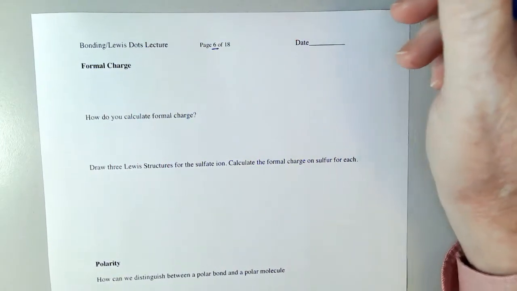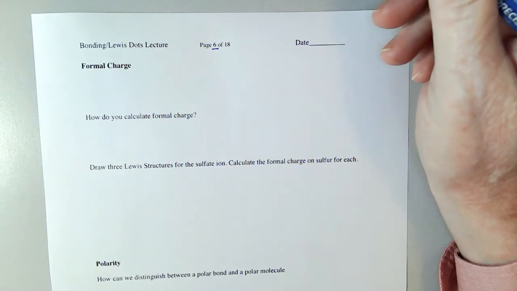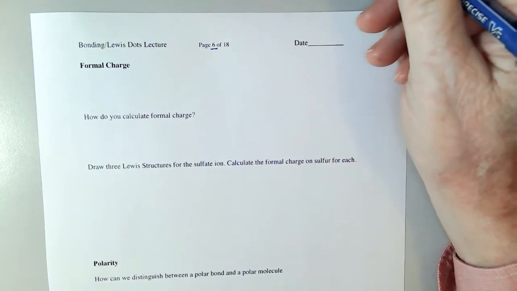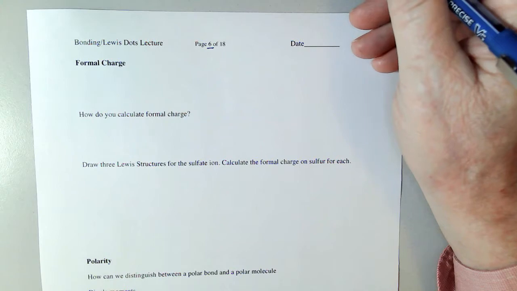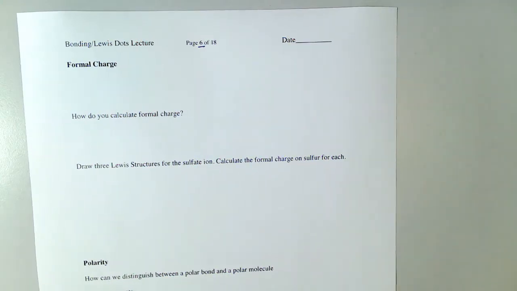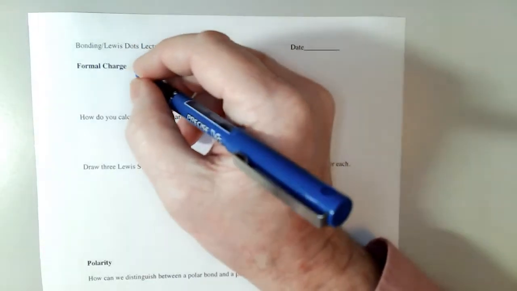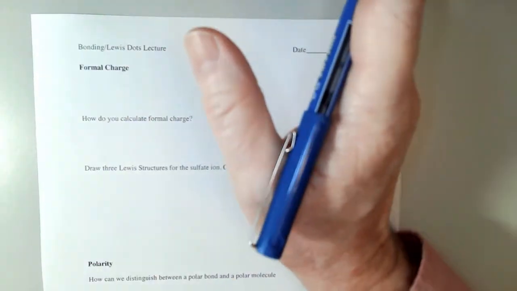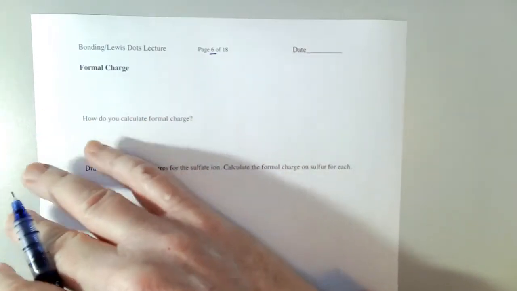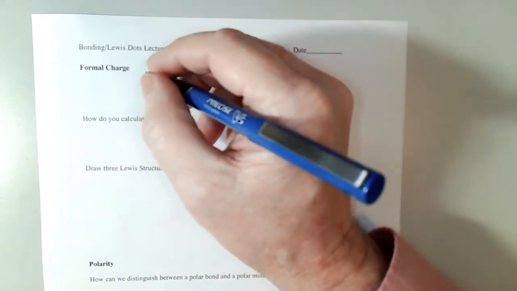Okay? Now we're going to get into a couple of very important but somewhat challenging ideas, the first of which is formal charge. Now I'm going to write down this definition and you're not going to like it. I don't like it either, but knowing how to do it is different than liking the definition.